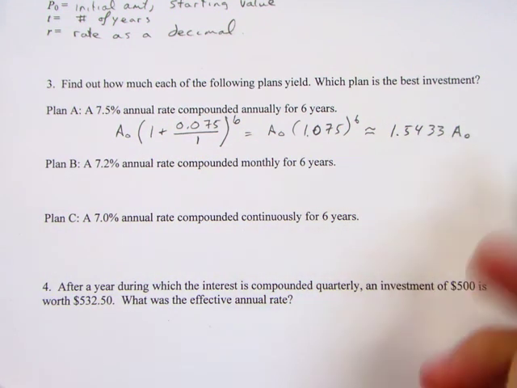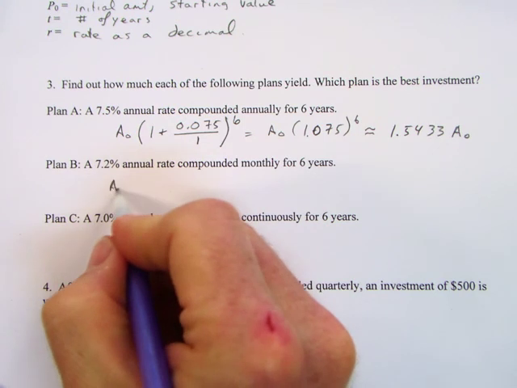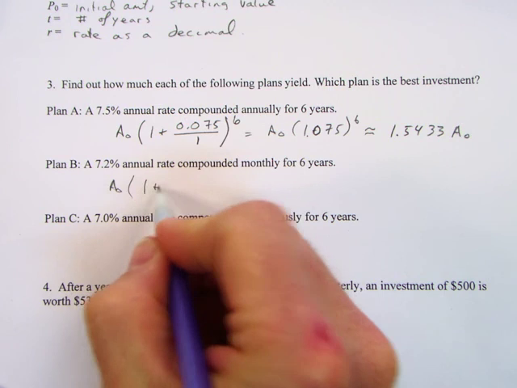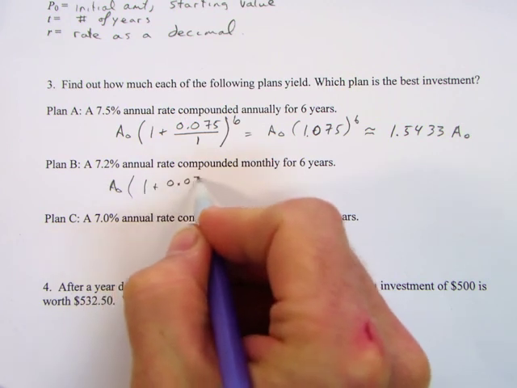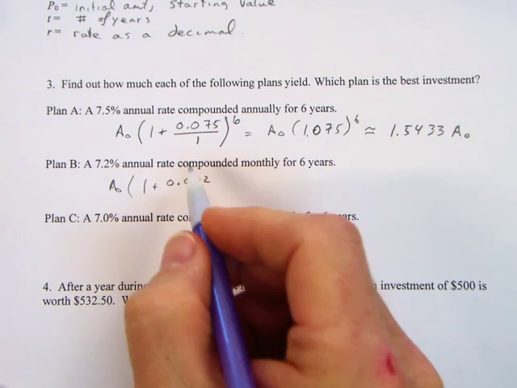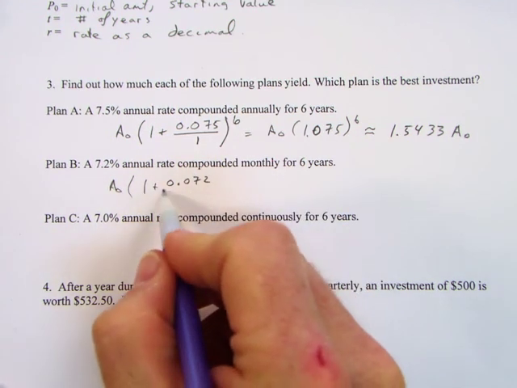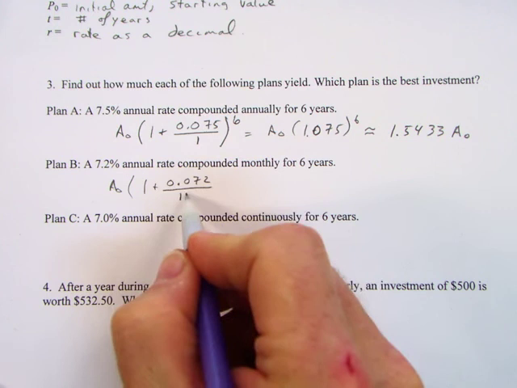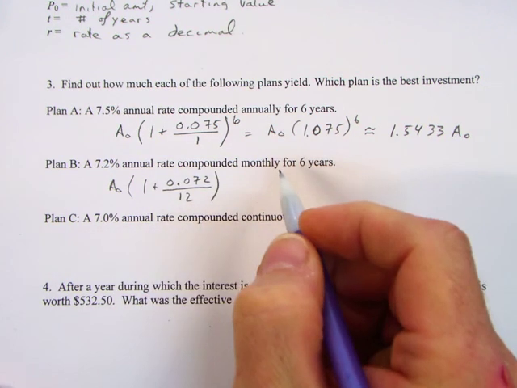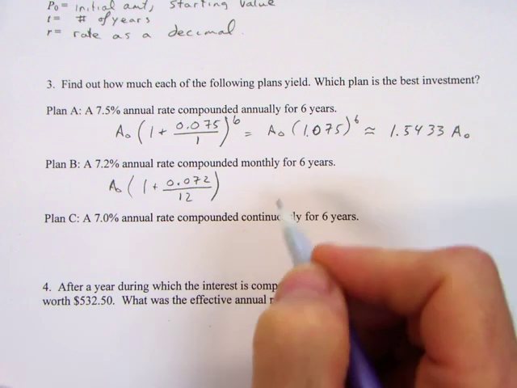Now we'll look at A sub 0. This time we're going to compound it monthly. So we have 1 plus 0.072 in this problem. So it's a slightly less rate, but we're going to compound it a little more, and we'll divide this one by, since it's monthly, 12. And now, how many compounded periods are there in 6 years? Well, we're doing it every single month for 6 years. How many months are there in 6 years?